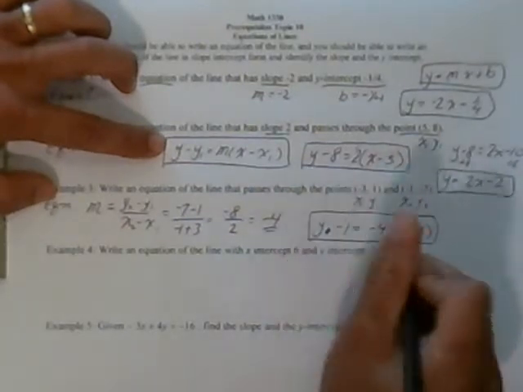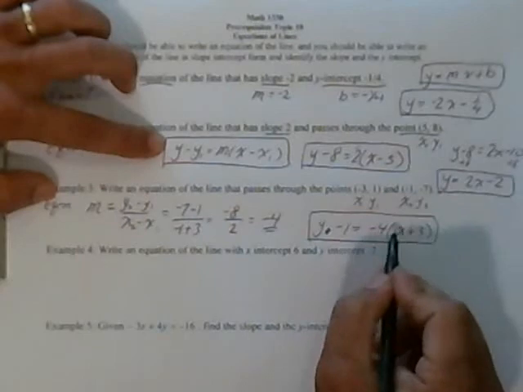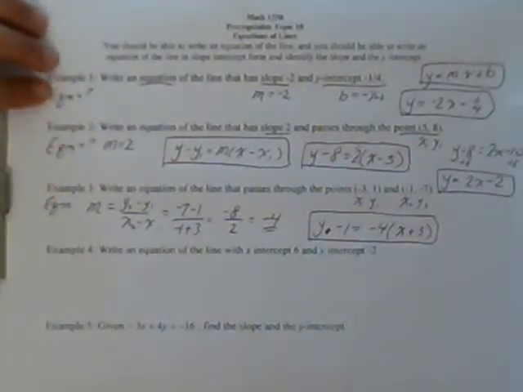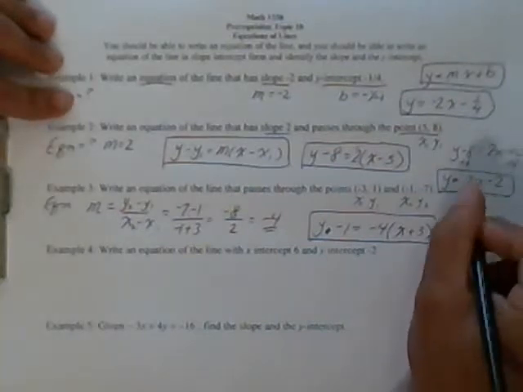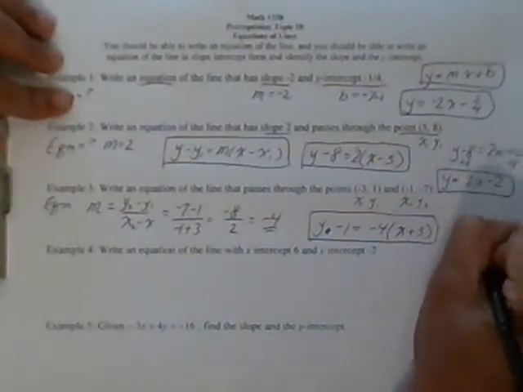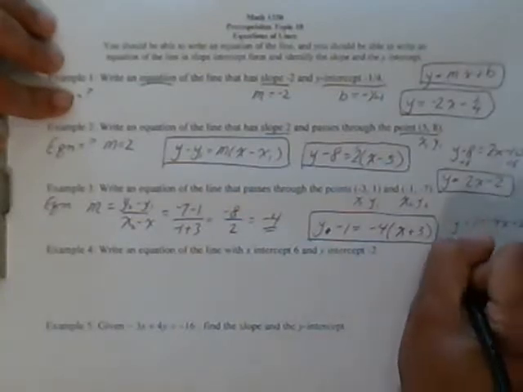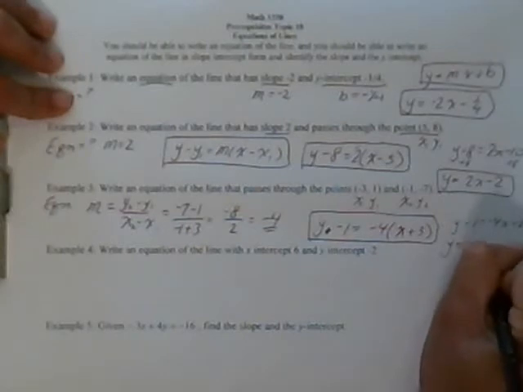If you want to change it into slope-intercept form, you can do that. Distribute that out and then add the 1 back on. Okay, I'll do that for you. y minus 1 is equal to negative 4x minus 12. I distribute the negative 4 out, I add 1. y is equal to negative 4x, add 1, minus 11.